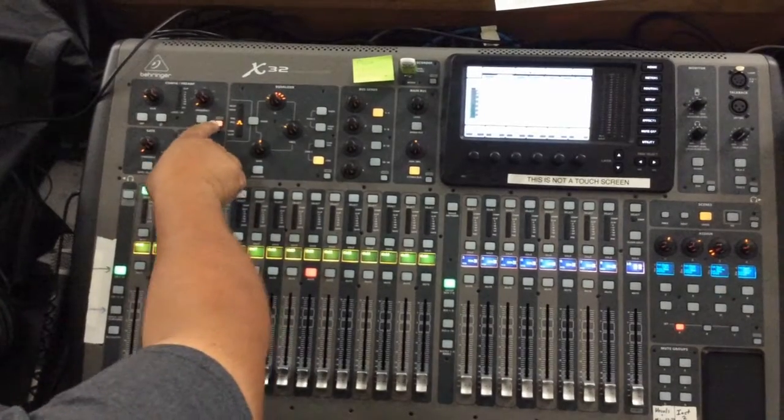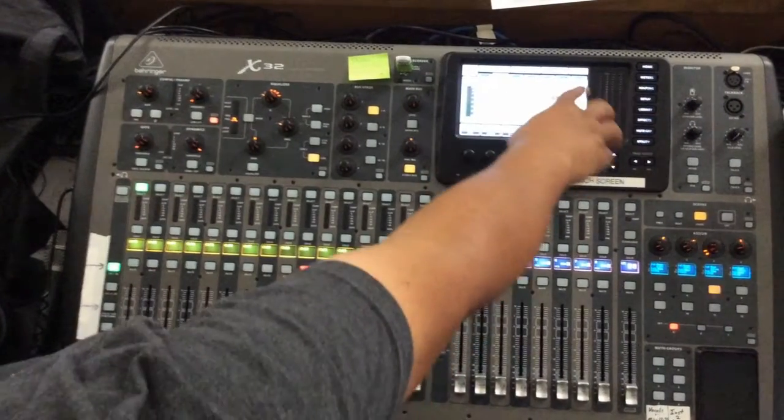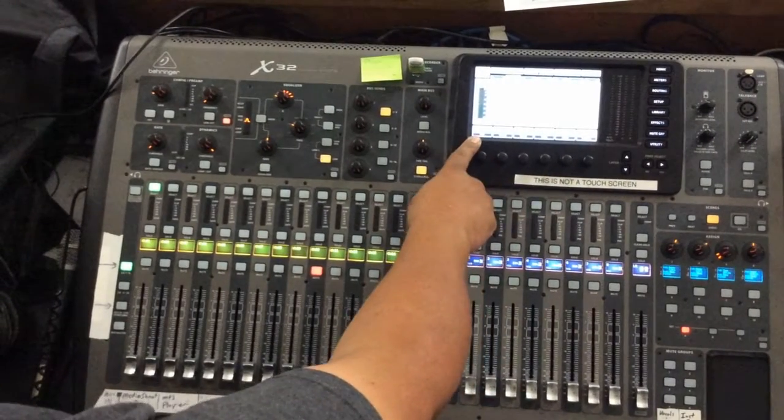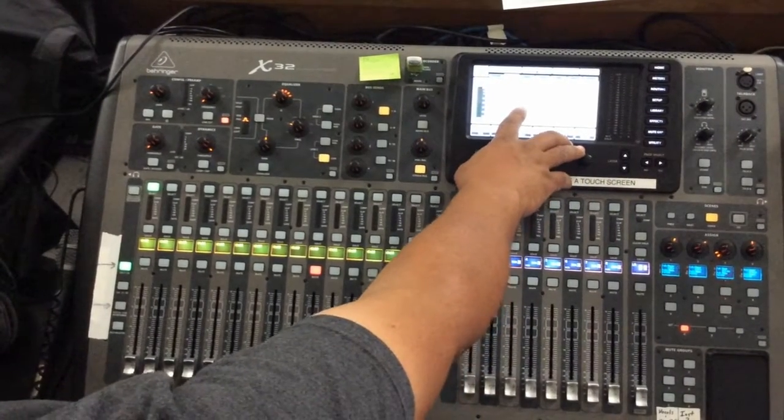Every section here has a view button, so when you click view, you can see this screen changes, and it allows you to see the input that you're using for the console.